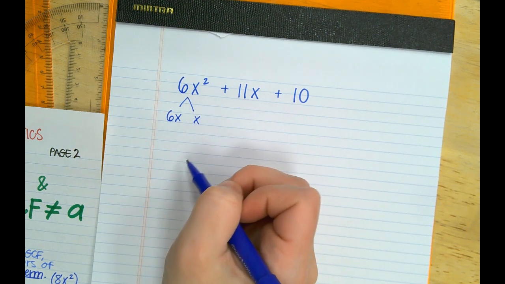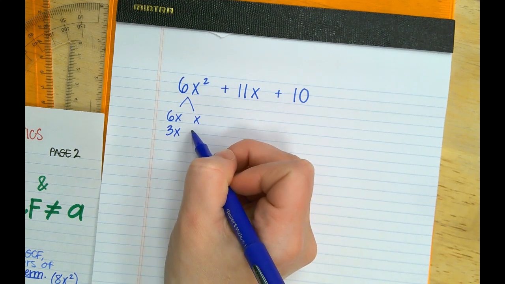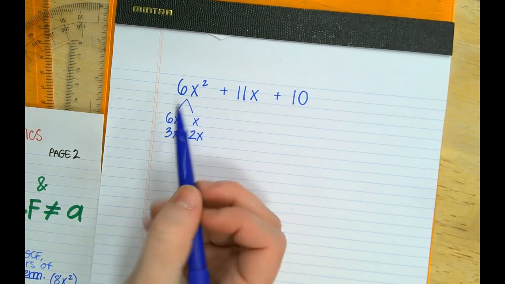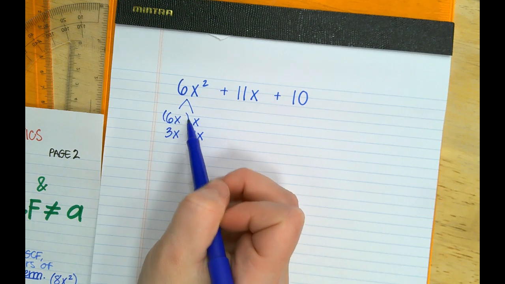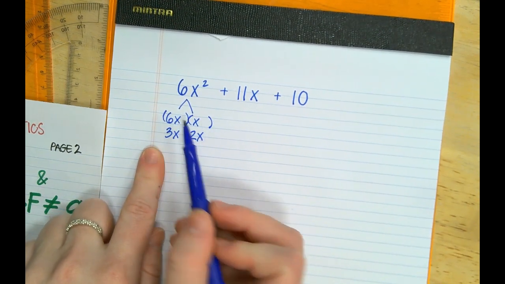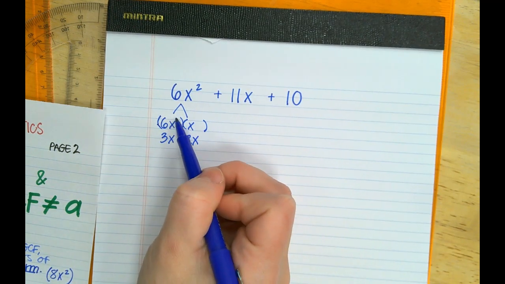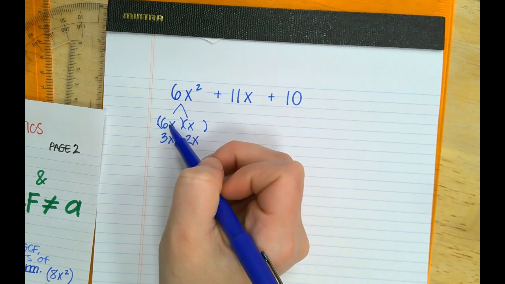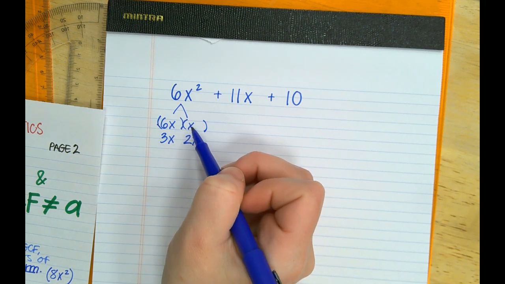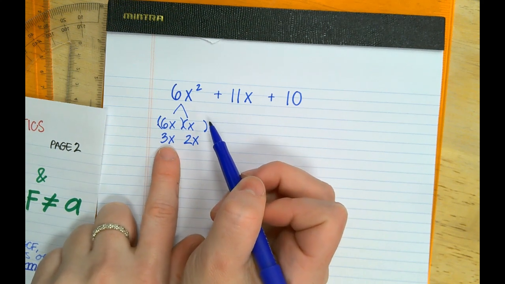And then what's the other option? Yeah, 3x and 2x. So first I'm going to try filling my parentheses in here. So we're not writing 6x squared? No, because if I had 6x squared and I did 6x squared times x, I would get 6x to the third power.